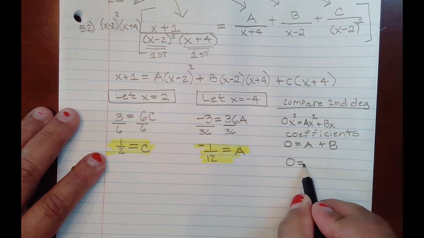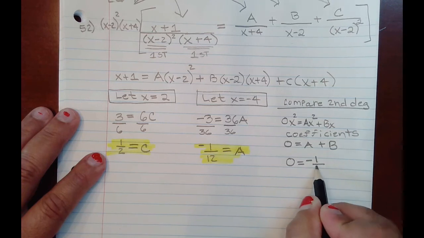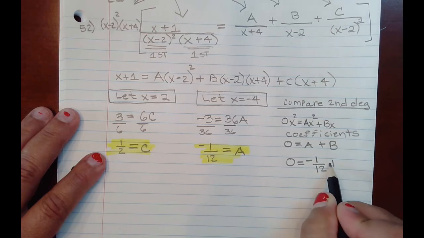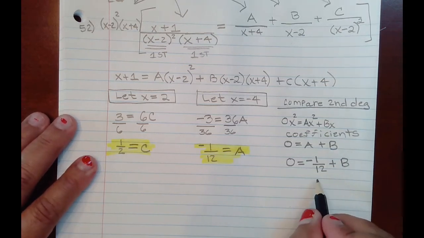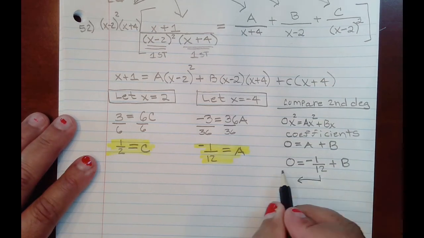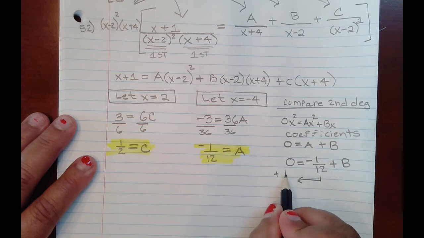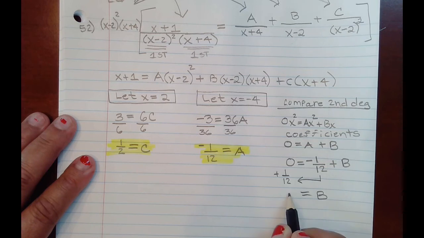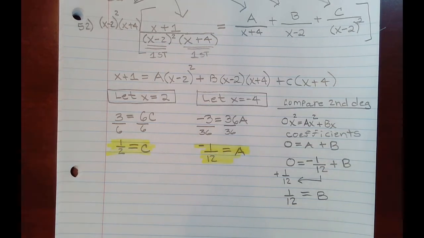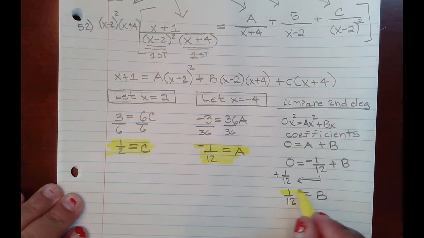You have negative 1/12 for your A value, but that allows you to find your B value. So you move this over here, and it becomes positive 1/12. So now B is equal to 1/12, and that is your third value.